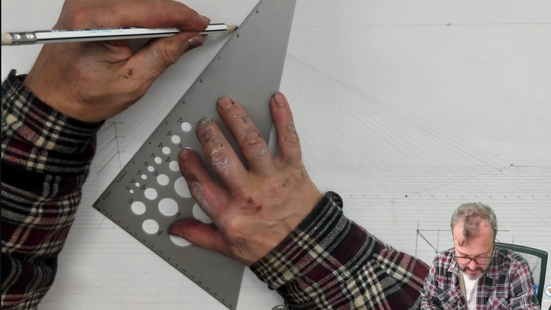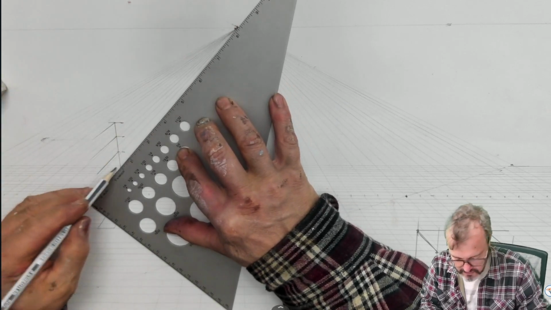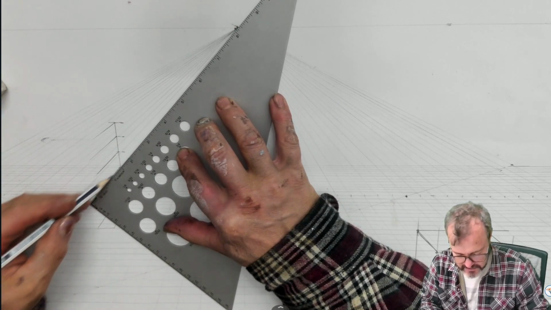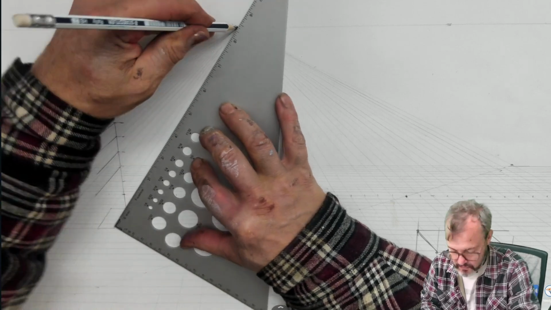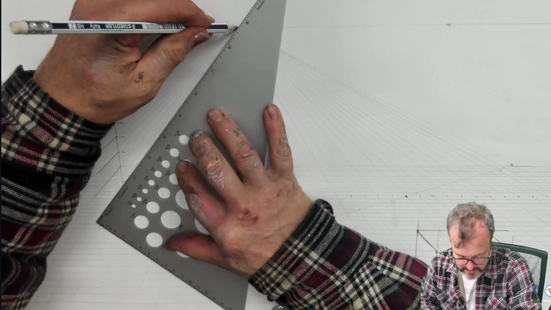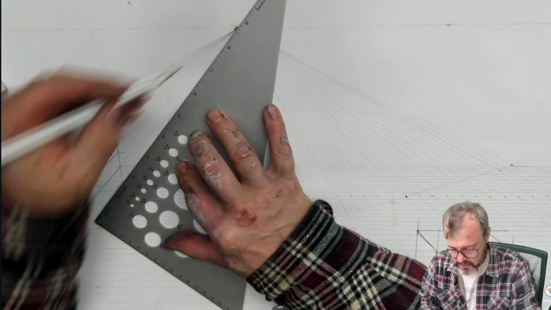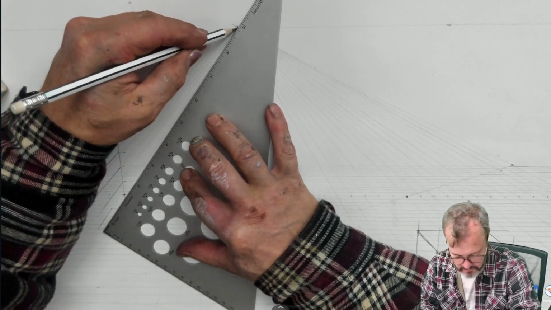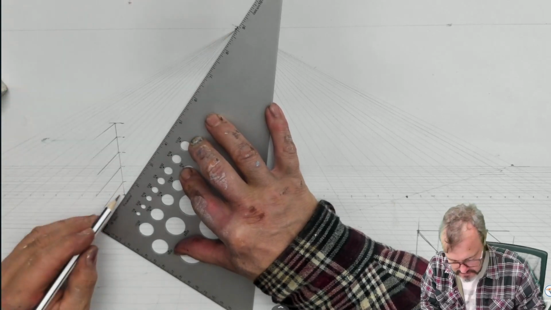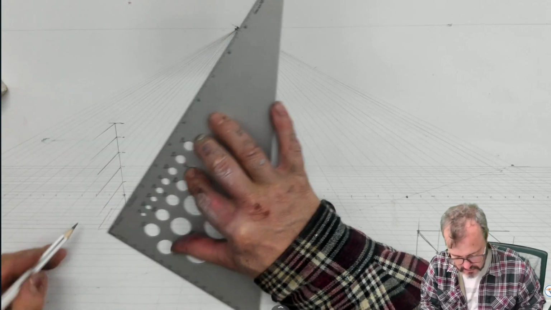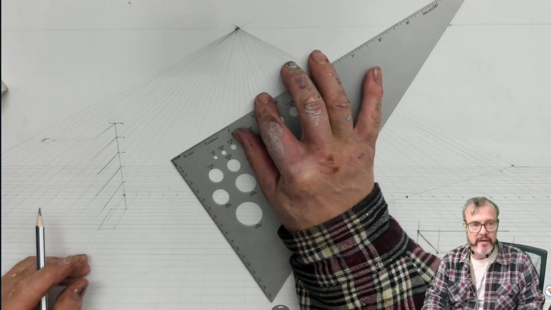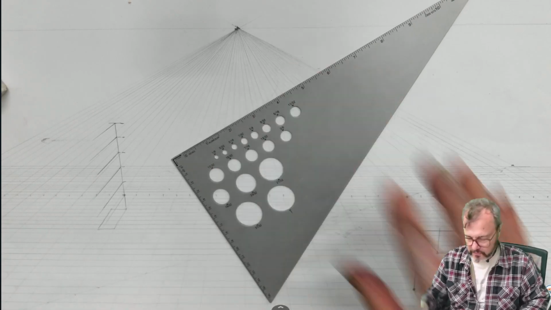And in the same way that it would be very easy to draw a staircase on a piece of graph paper that was not in perspective, if we create a perspective grid, we can easily create the staircase in perspective on that grid. So those are my orthogonals.